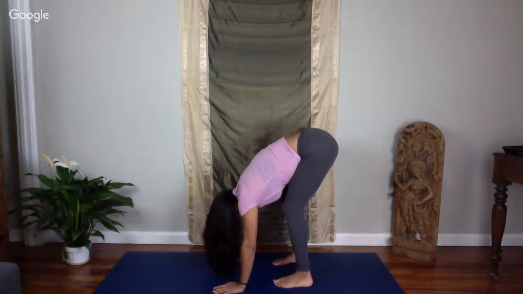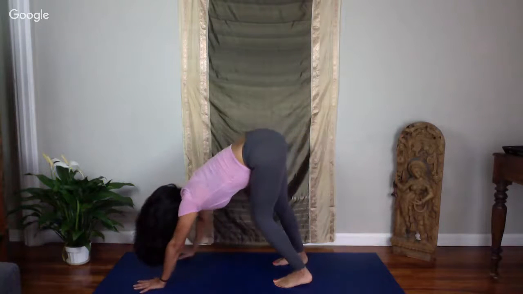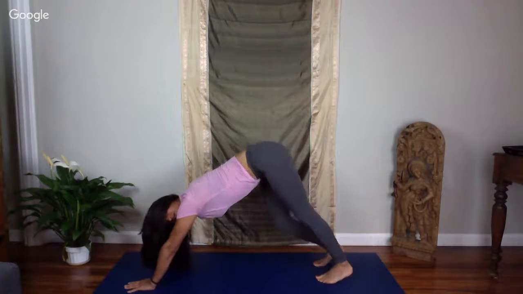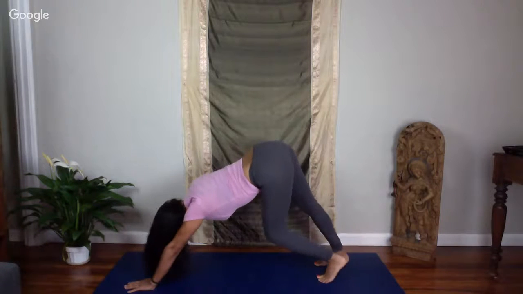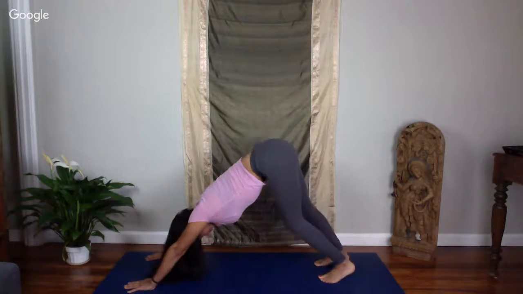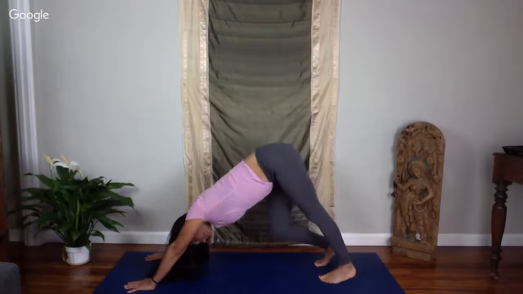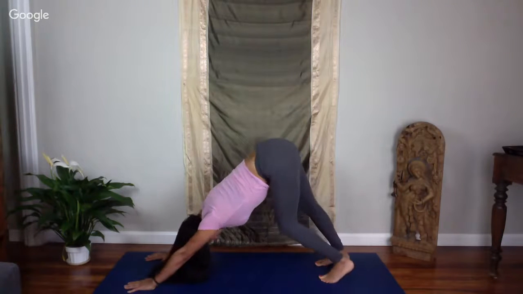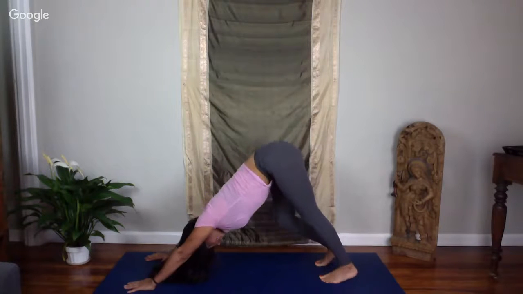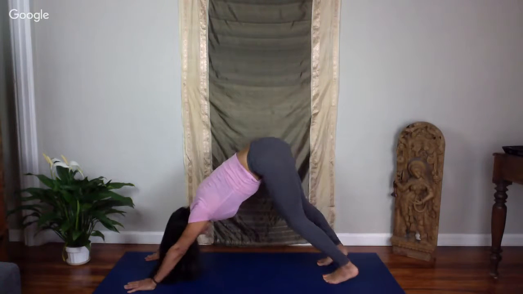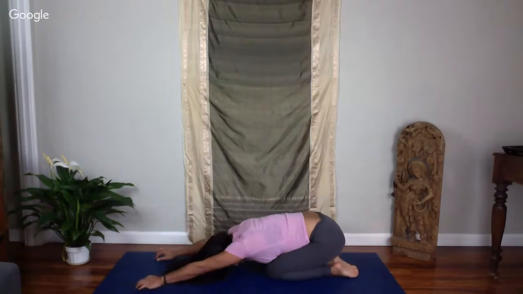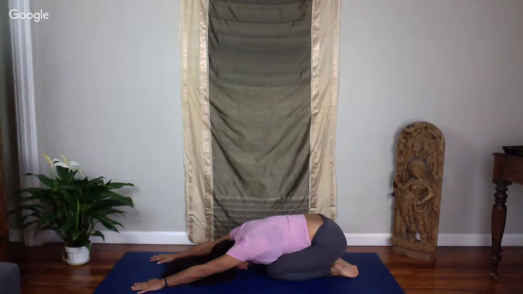Good, back to center here, a little jiggle. Walk the hands forward. Walk the feet back, a little down dog here. So just walk it out. Gentle sweetness, embodying Radha. Good, and then from here, bring your knees down. Push back into child's pose, wisdom pose.